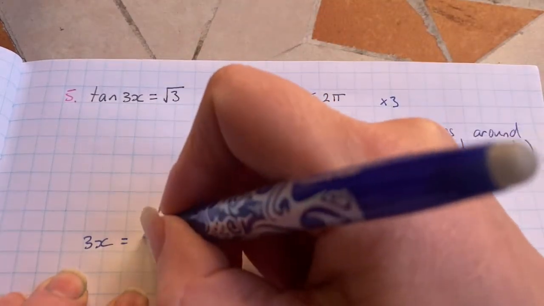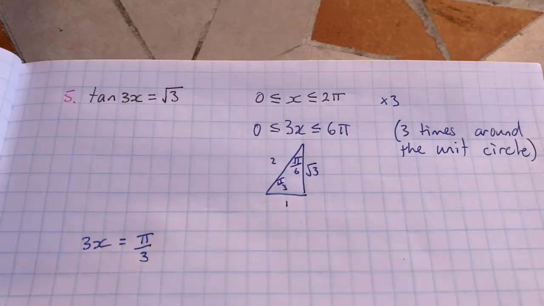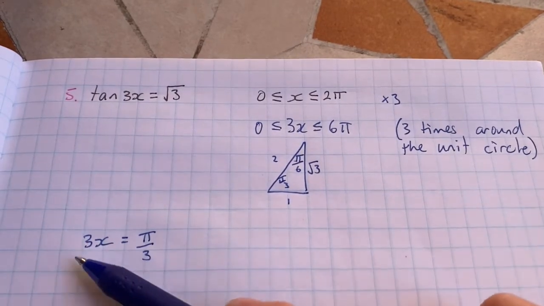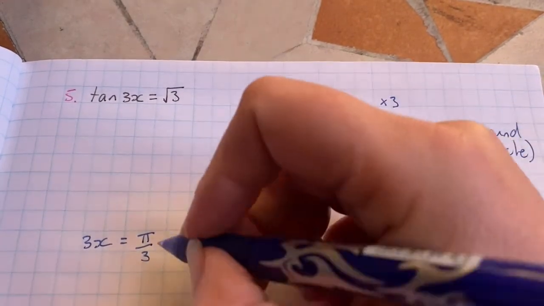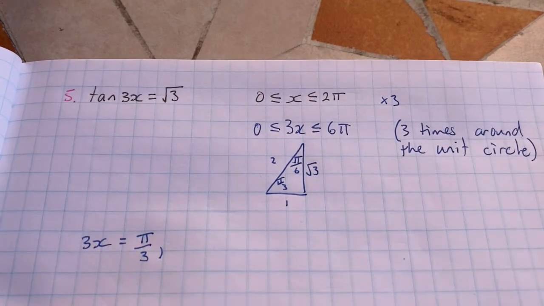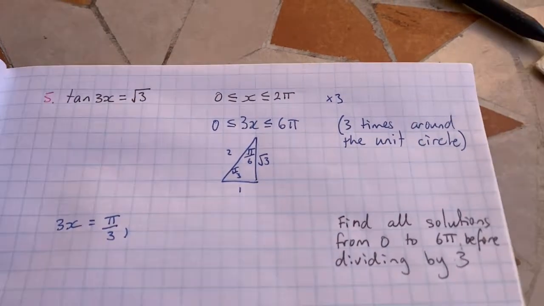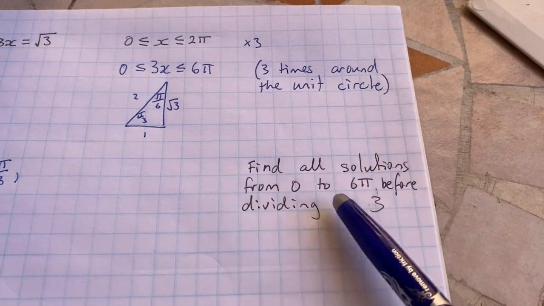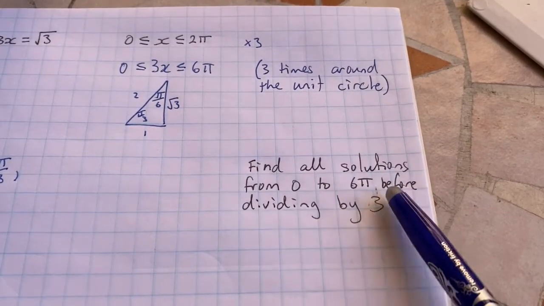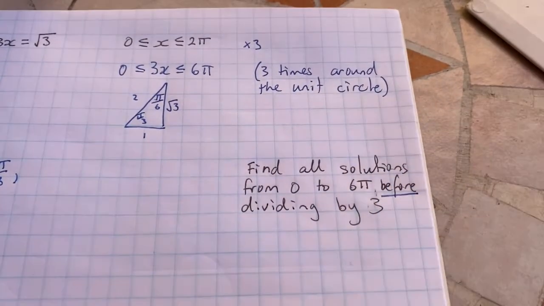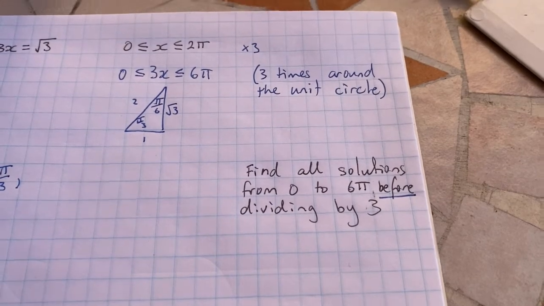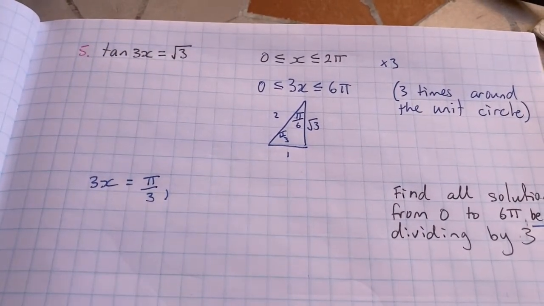So it's pi on 3 is our first solution. Now at this point, do not divide by the 3 yet. Find the remaining solutions before you divide by 3. So I've just written that there. Find all solutions from 0 to 6 pi before dividing by 3. That's really important. If you divide by 3 now, you will almost certainly make mistakes.